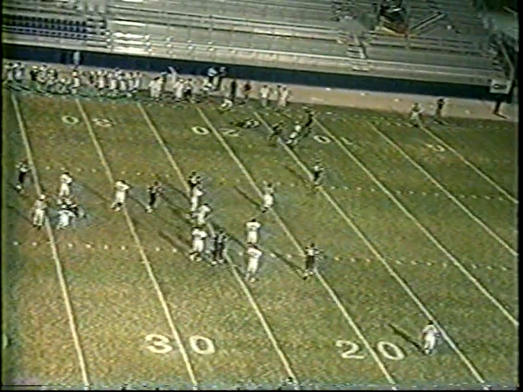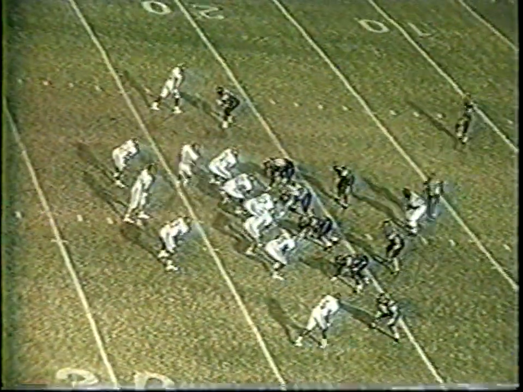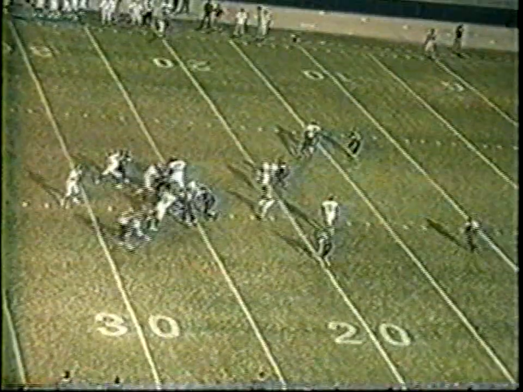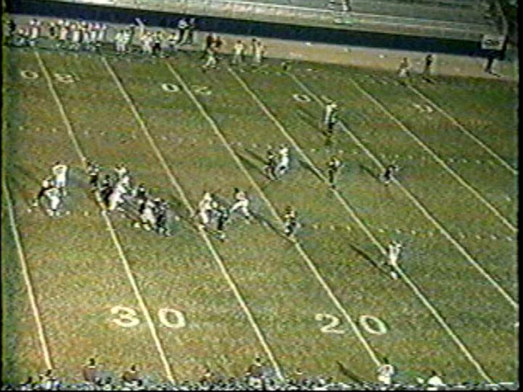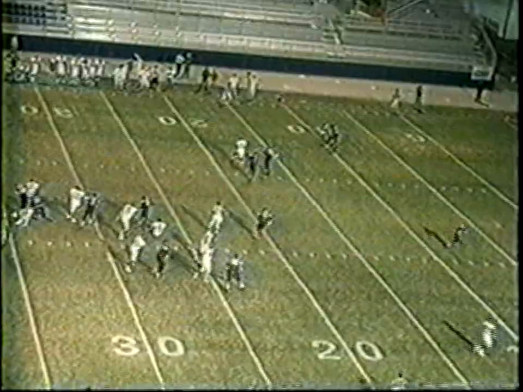Our receivers keep running. We hit our tight end coming across the middle. However, probably the better throw would have been to our split end coming across. We just didn't get that to happen. Again, versus man coverage, it's awful hard to cover those crossers.